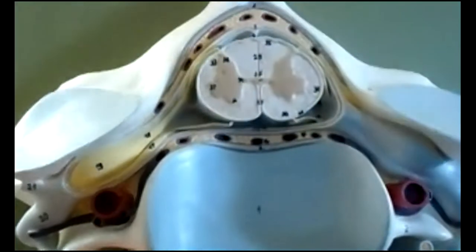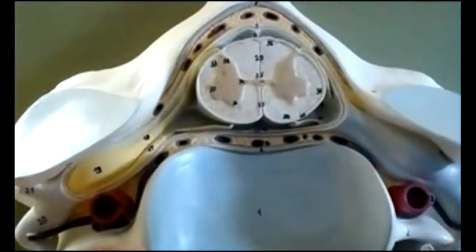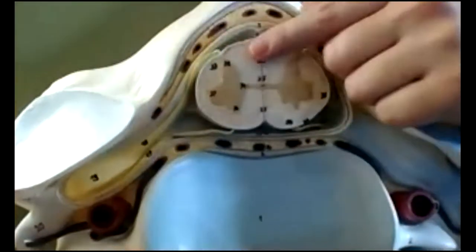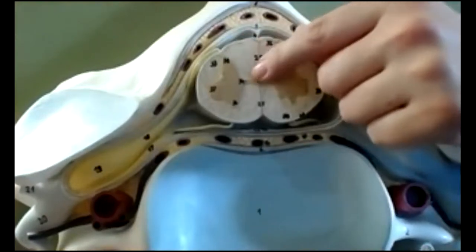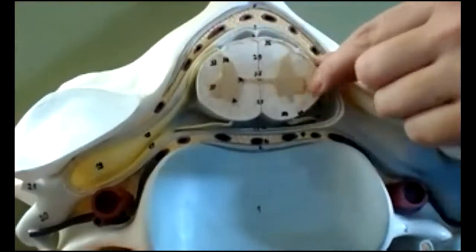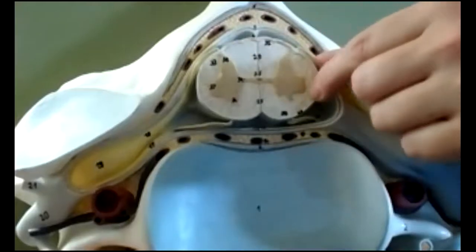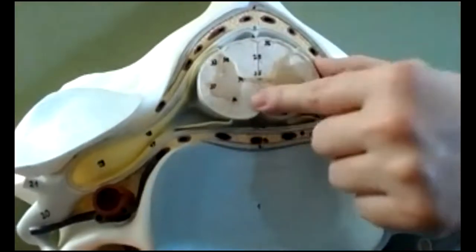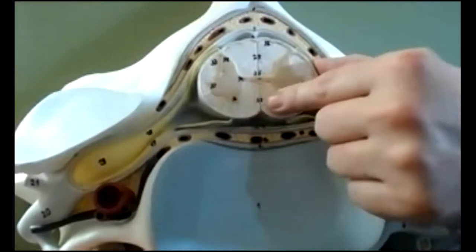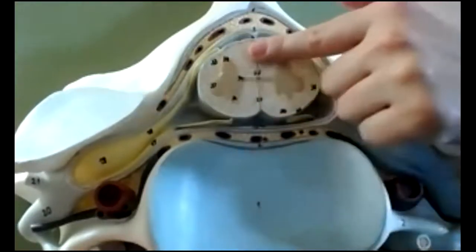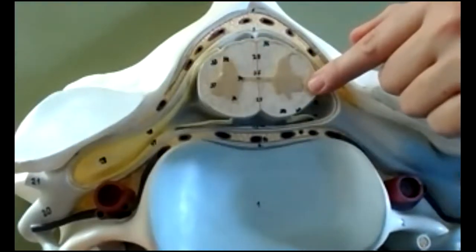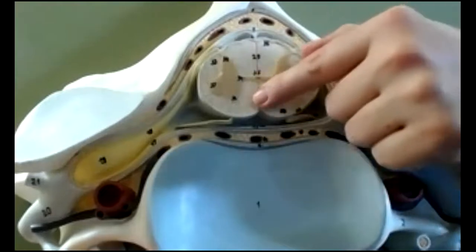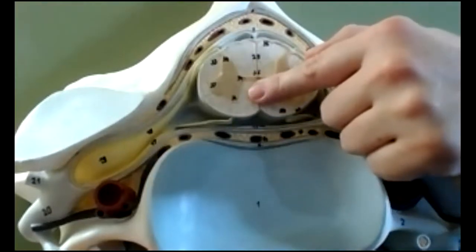Now in the white matter, you're going to divide it into 3 columns. Back here towards the backside, this is your posterior white column. Then over here, this is your lateral white column. And then up here, you have your anterior white columns. So where my finger is, posterior white column, lateral white column, all of this, and anterior white column.